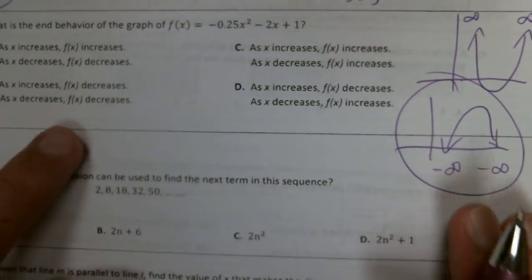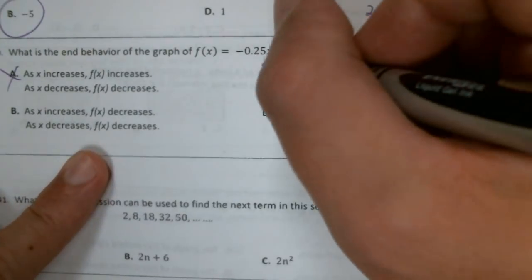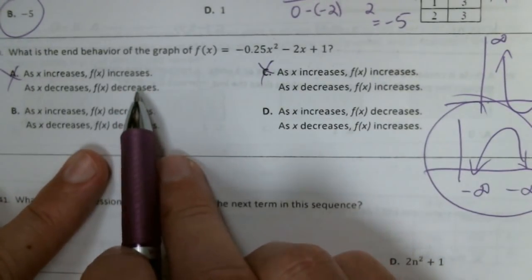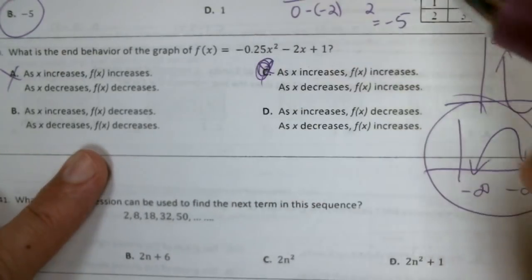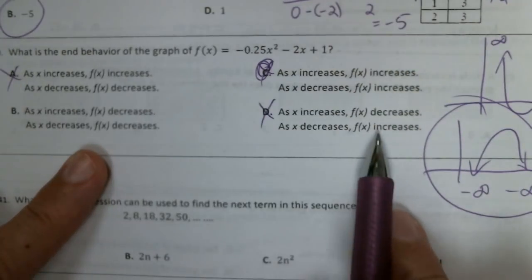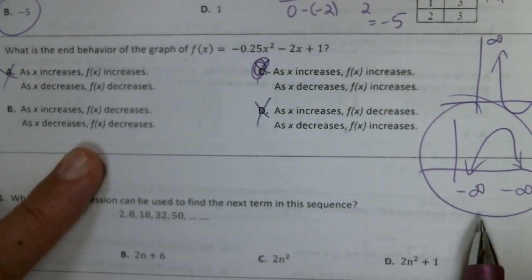Okay, so which answer choices can I get rid of? It can't be A or C because that's going up and down. Oh, sorry. I can X out A and D. That's up and then down, and that's down and then up. They either both have to be up or they both have to be down.